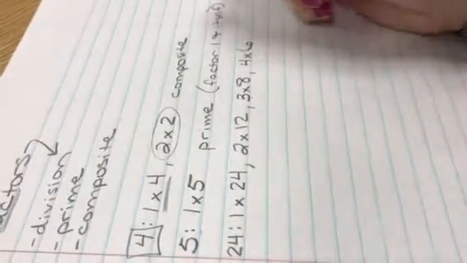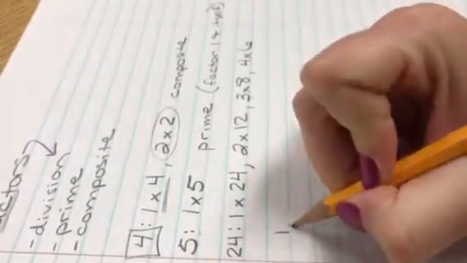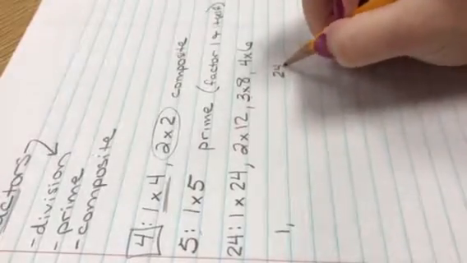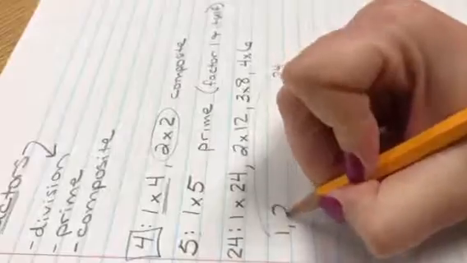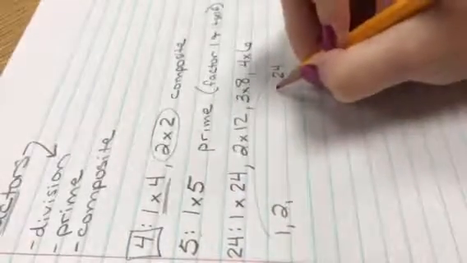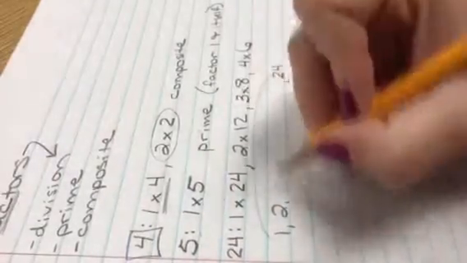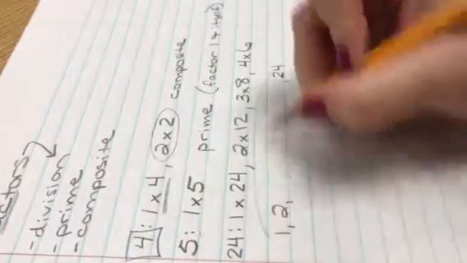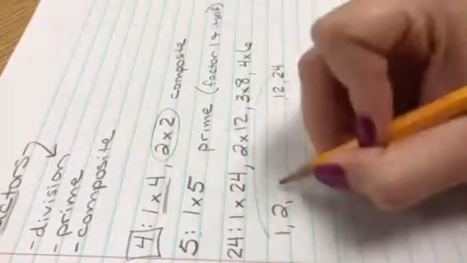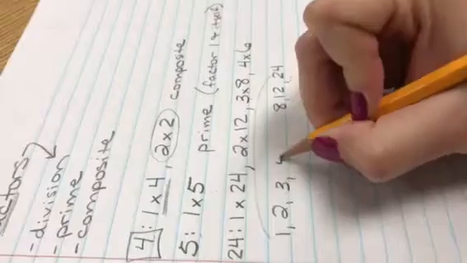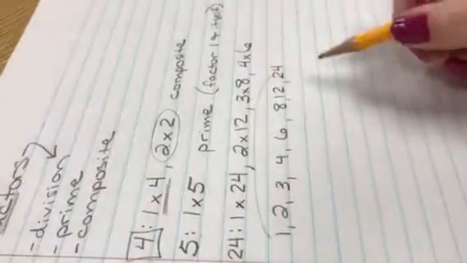Eventually, when you think you're finished, you're going to take these and place them in what you often call a little rainbow of factors. That's what my kids call it. I like to just place them in here. So 1 and 24, 2 and 12, 3 and 8, 4 and 6.